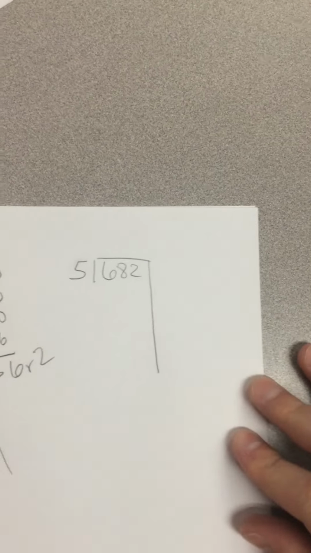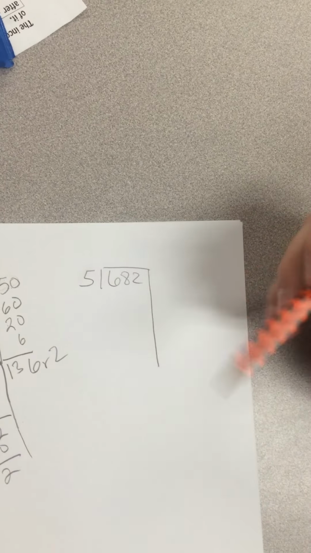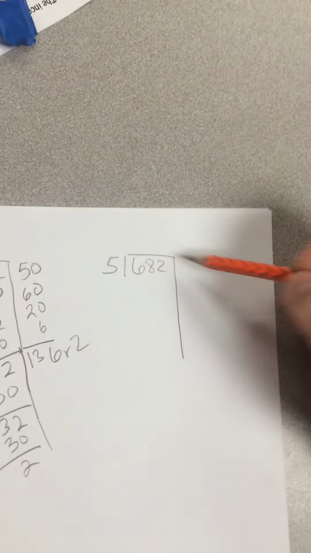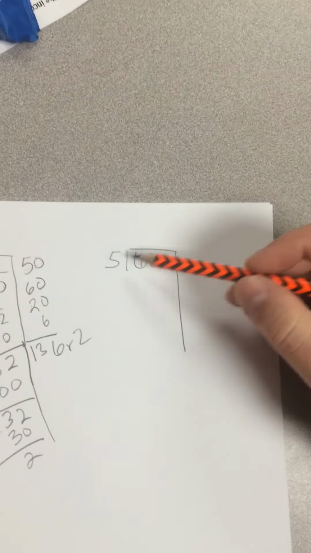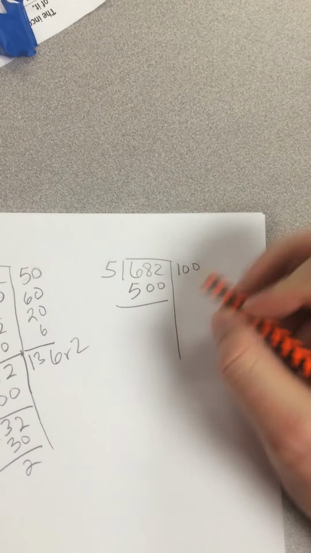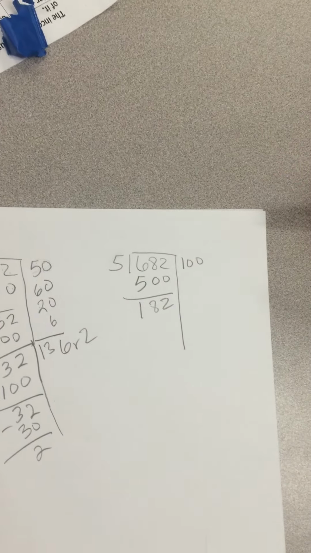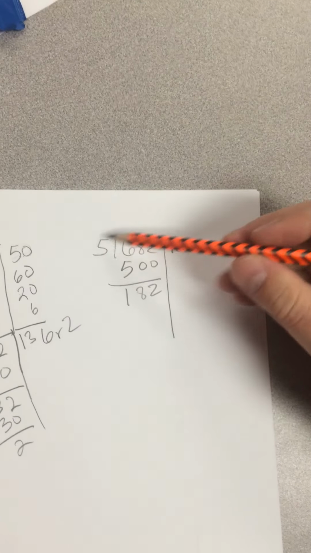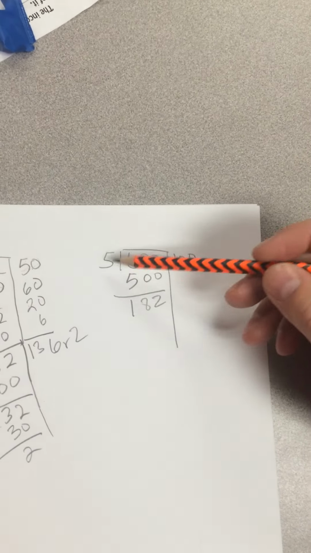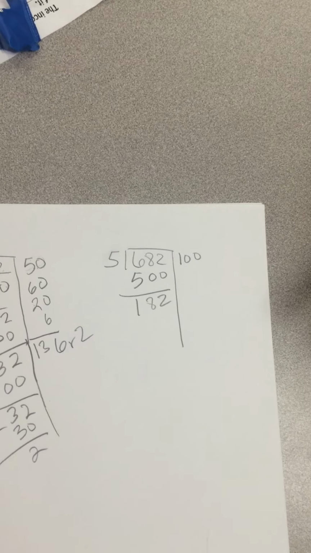Now for the kids that have a better concept of their math facts, they could take out a bigger group at first. So one of the students might say, oh, look, I could take out 100 groups of 5. And that would be worth 500 right there. So that already took out a big chunk from the problem on the other side. So now, okay, you have to figure out how many groups of 5 can I get out of 182.